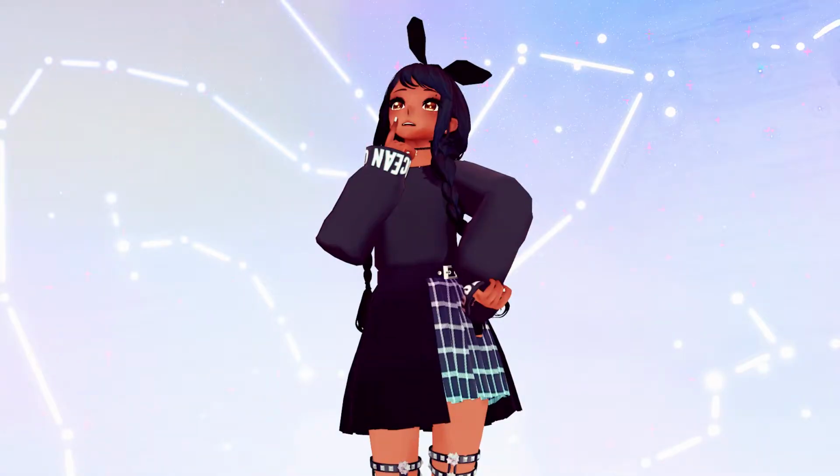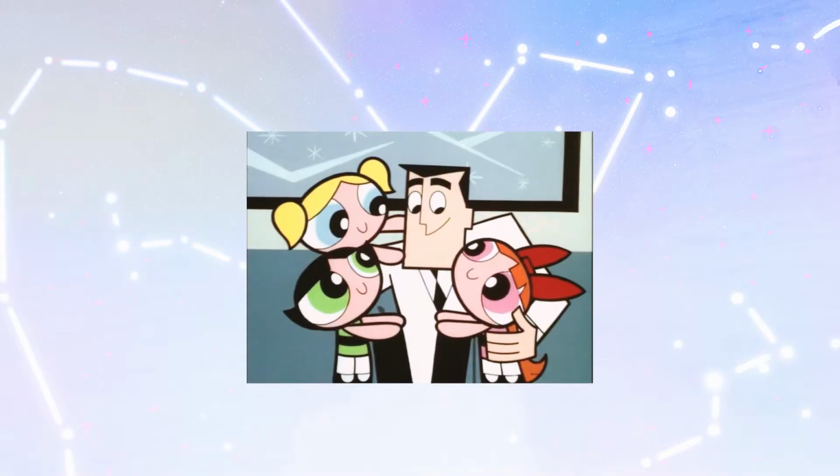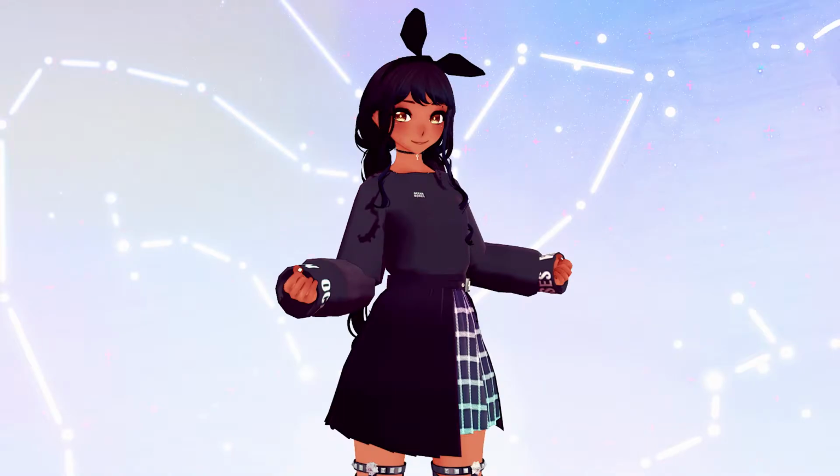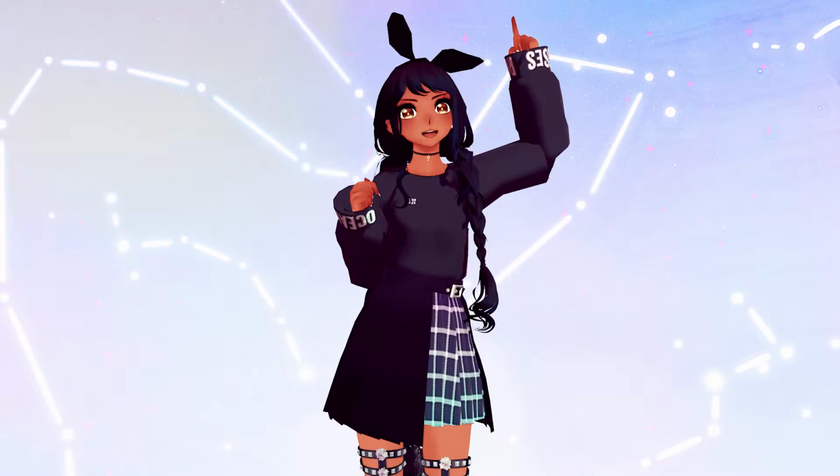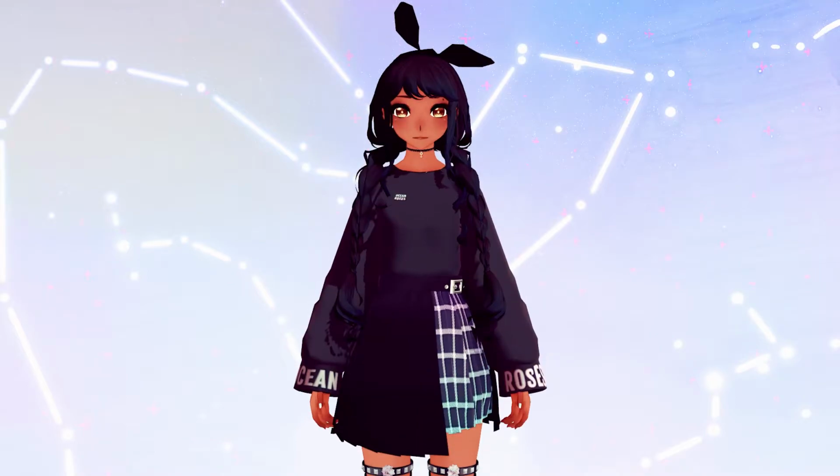I kind of picture her as being a part of the student council or valedictorian when she was in high school. I think she has a super close relationship with her dad too, like the Powerpuff Girls and their father, Professor Utonium. Her father can also be a scientist like Professor Utonium, which I can use to my advantage later on because now I have an idea. I keep spitting out a few ideas like this before moving on to how she looks.